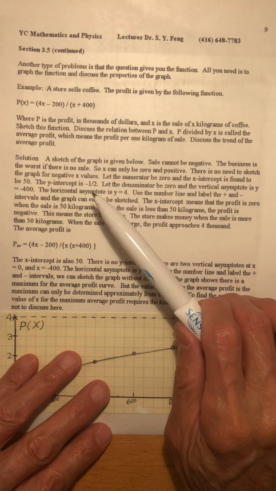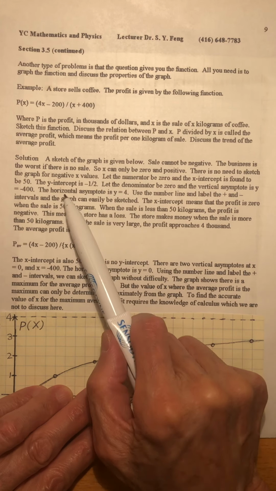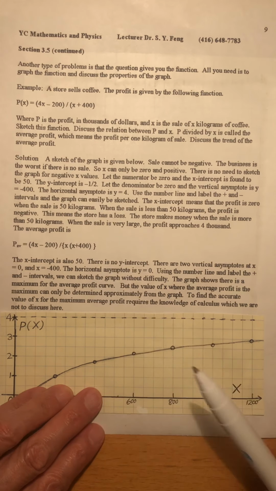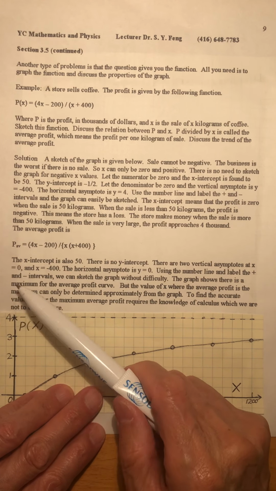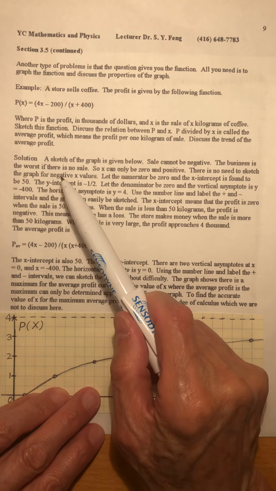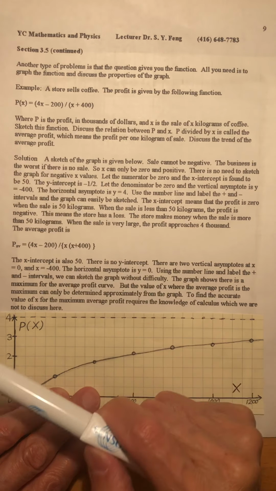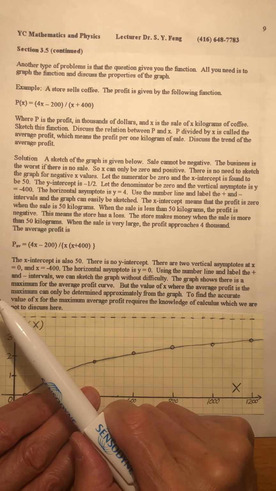So next, we are talking about average profit. What is average profit? What is the meaning of average profit? The meaning is that if you divide the profit by the value of x, the result is called average profit.